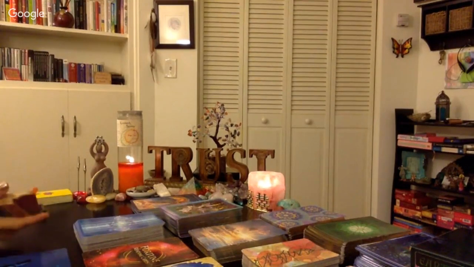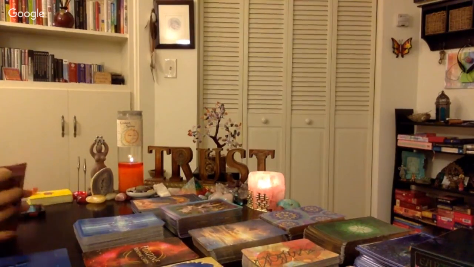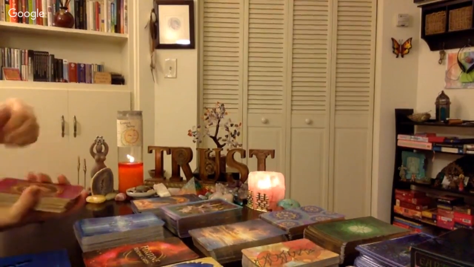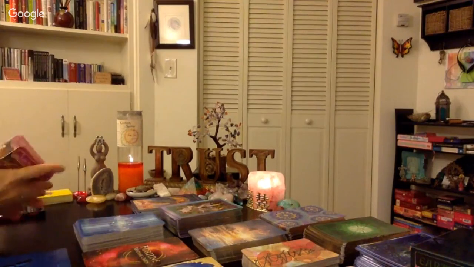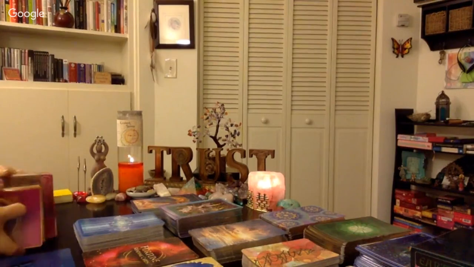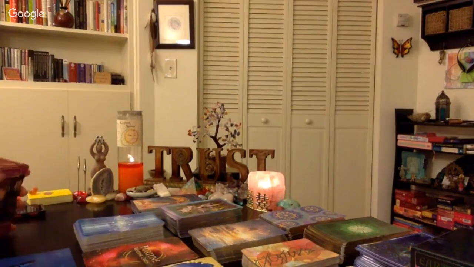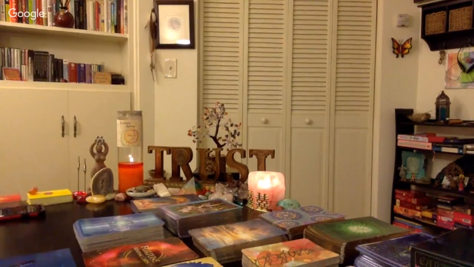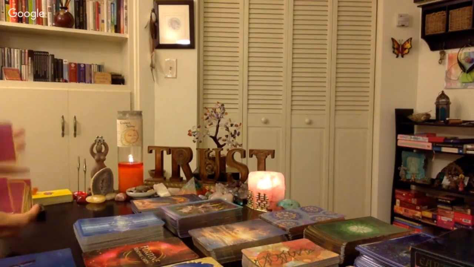For those of you who are watching, when I knock my deck like that, I'm clearing the energy in it, just so you know what I'm doing. I hold it in my non-dominant hand and knock the deck so that it clears the energy out. Nikki wants a romance angel card for February 5th, 2018. Okay, Nikki, here's your romance angel card for February 5th.